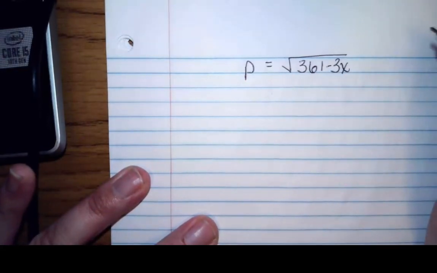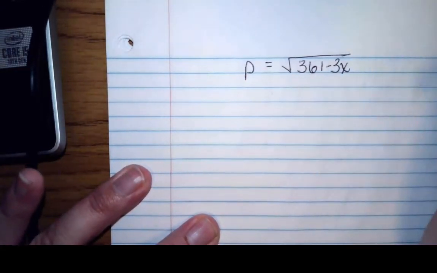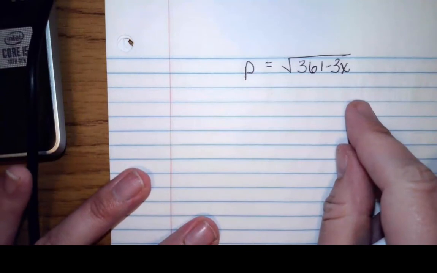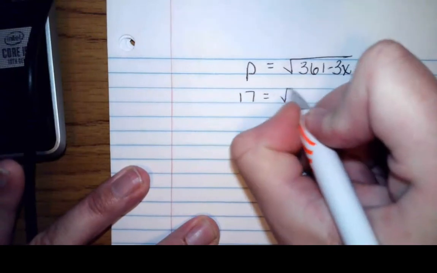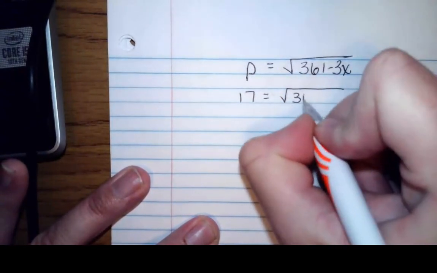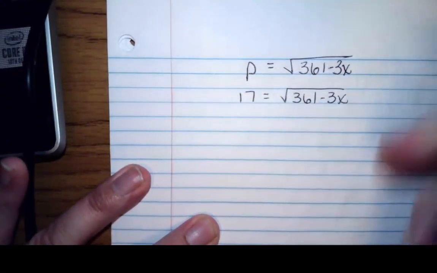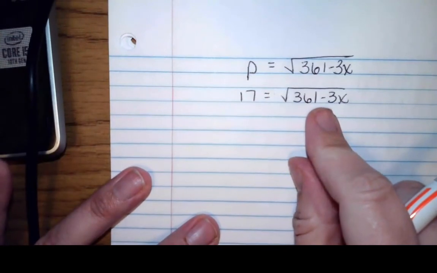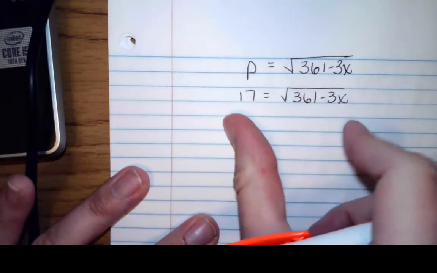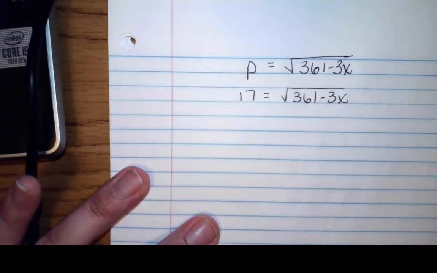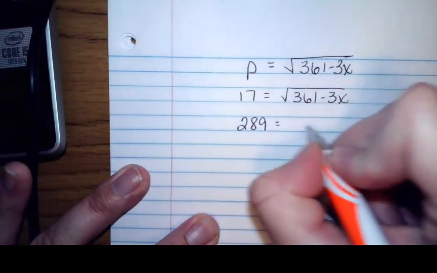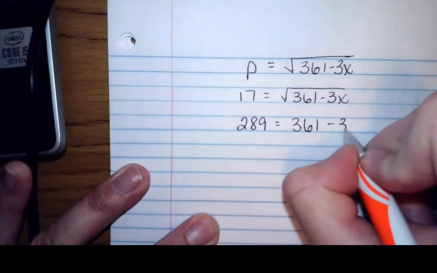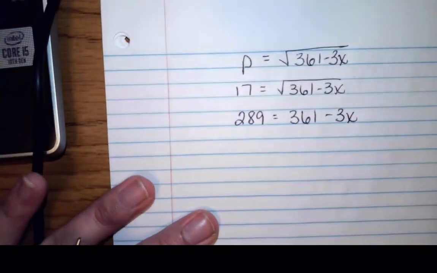This one is not quadratic, okay? And this is set to $17 per unit. So I'm going to substitute this for 17. So I've got 17 equals the square root of 361 minus 3x. Well, I'm trying to solve for x. So to get x out from underneath that radical, I need to square both sides. So 17 squared is going to be 289. So I have 289 equals 361 minus 3x.